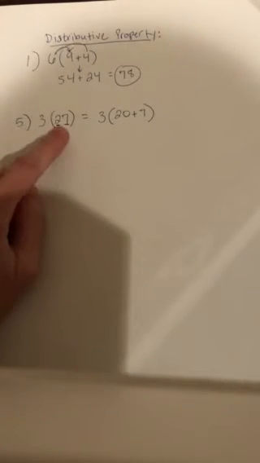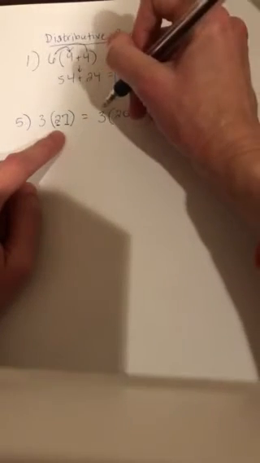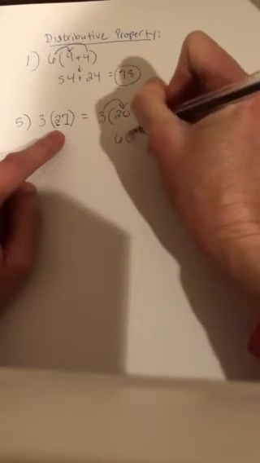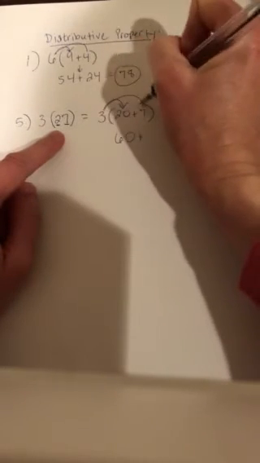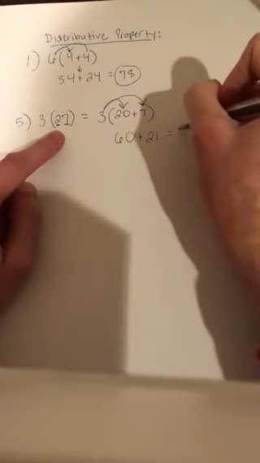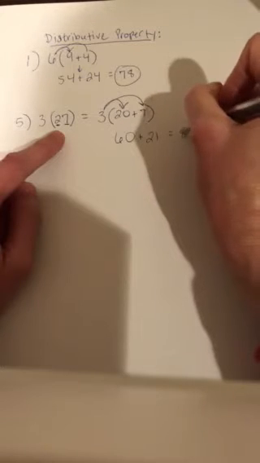And we use the distributive property so that we can do multiplication quickly in our heads. So 3 times 27 is harder to do in your head, although you could do 3 times 25 and then 3 times 2, okay? But let's go ahead and use the distributive property. So 3 times 20 is 60, plus 3 times 7 is 21. And then you can just add those together in your head. 60 plus 21 is 81. Okay, so those look like pretty much those are the 2 types of problems, at least at the beginning.